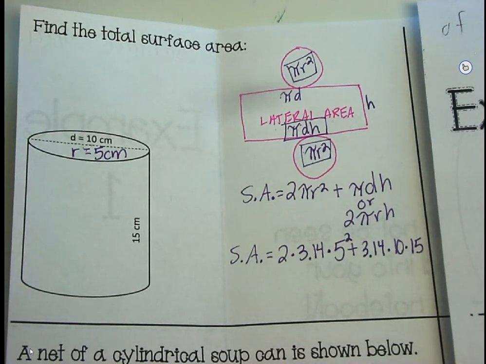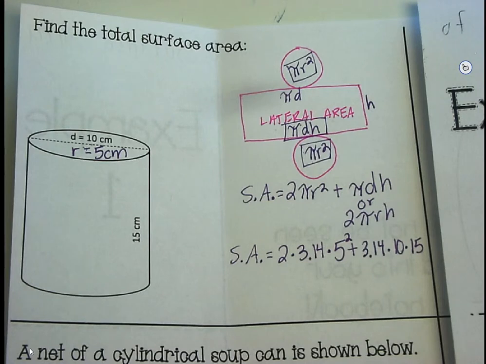2 times 3.14 times 5 squared plus 3.14 times 10 times 15. Did anybody else get it? Did you get it?